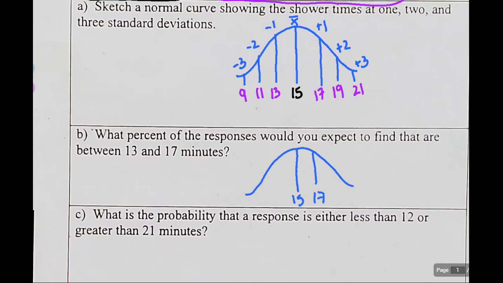So I really want here between 13 and 17. That's what I want. Now, in this case, these happen to be nice standard deviations. Sometimes they aren't. So we want to figure out this area here.